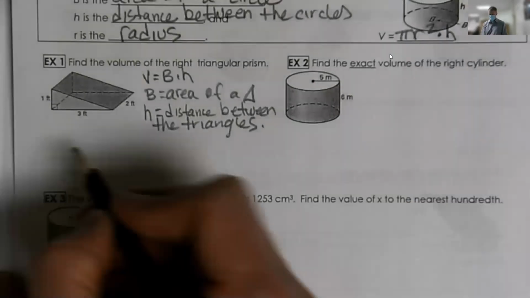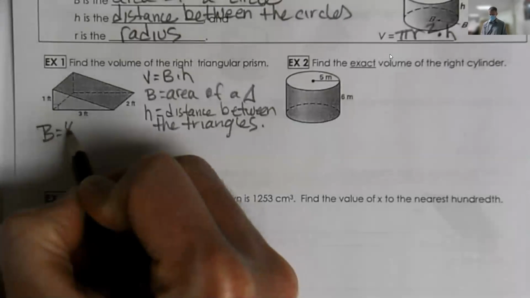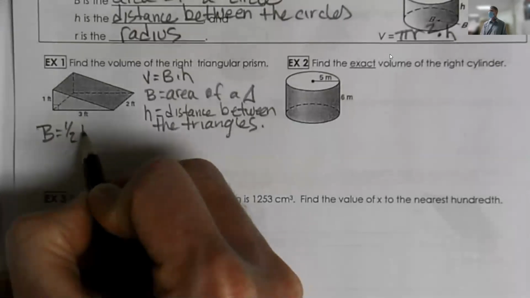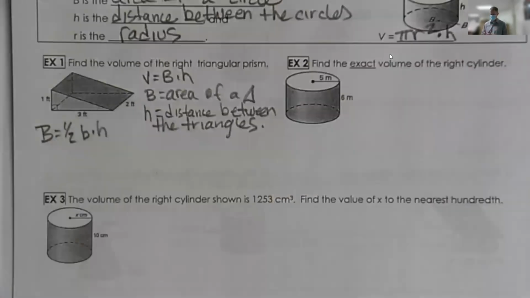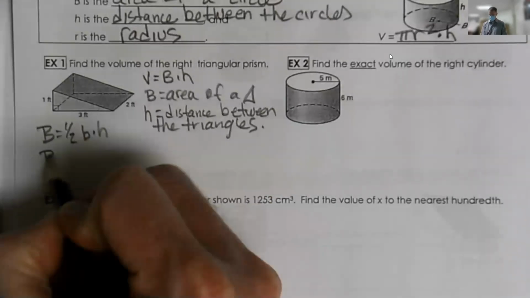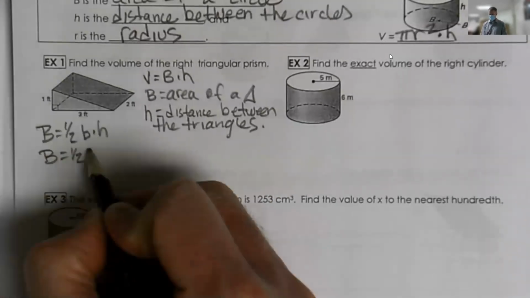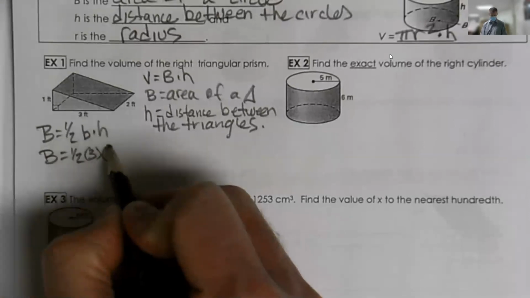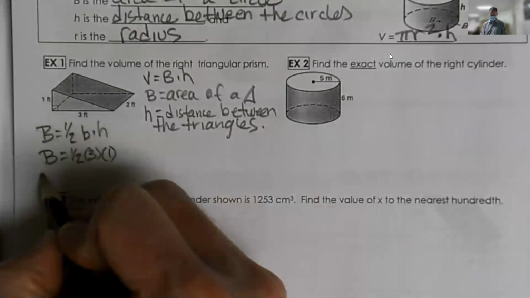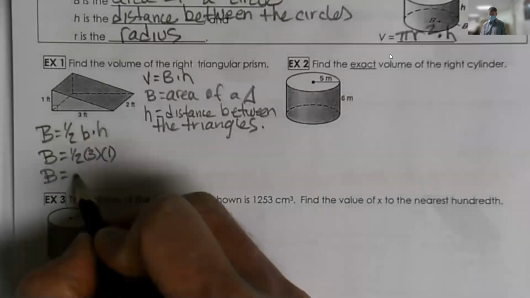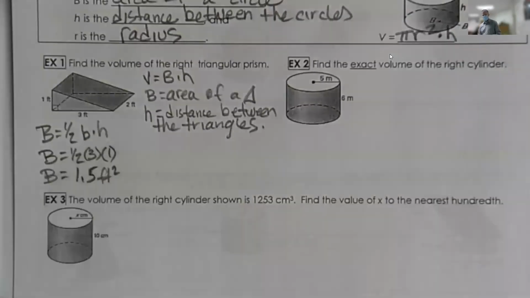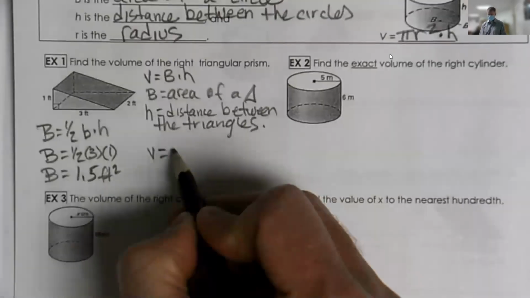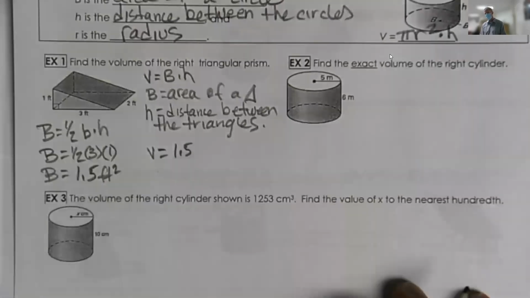So the base is going to be half. Now we use a small b for base times height. This is of the triangle. Of the triangle, the base could be called 3, and the height could be called 1. And we're going to get an area of the triangle as 1.5. And these are feet squared. So when we come over to the volume, we take this 1.5.